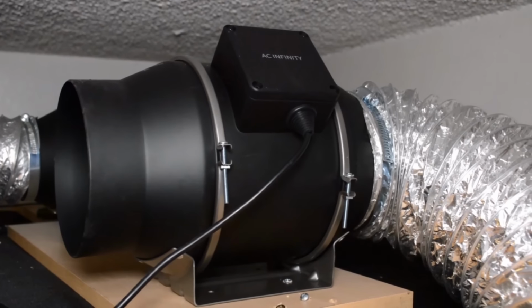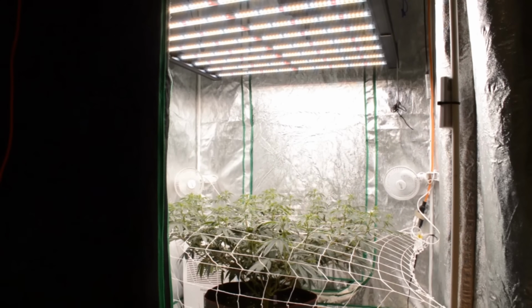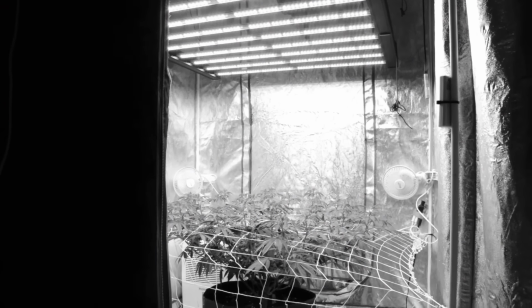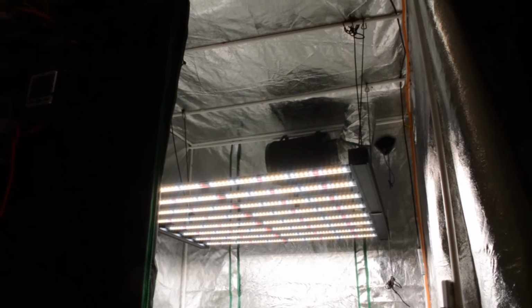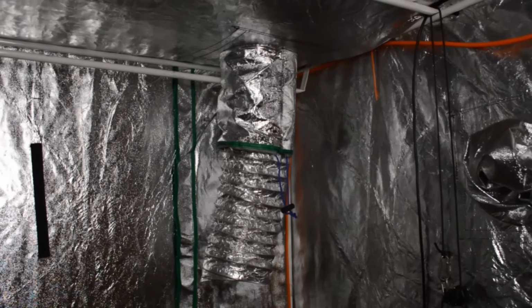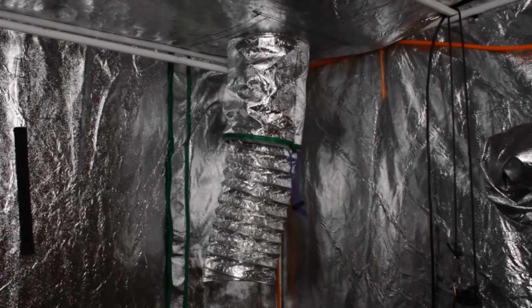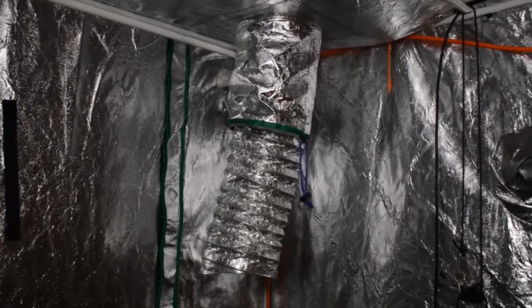You need to be able to remove all of the air inside of your tent within a minute and replace it with fresh air. Exhausting your air can help reduce heat buildup and also increase or decrease your humidity. I install my exhaust ducting high in the tent to remove all the hot air that rises from my grow light and other equipment. Exhausting your space also reduces the smell and carries it away from your grow room.